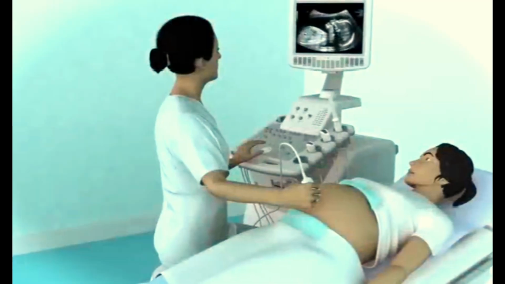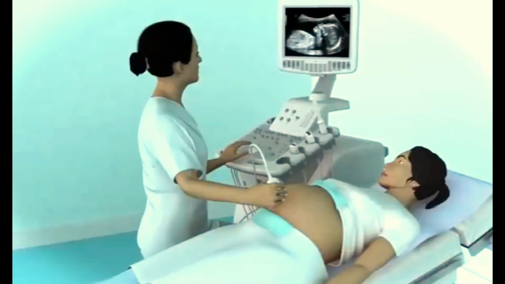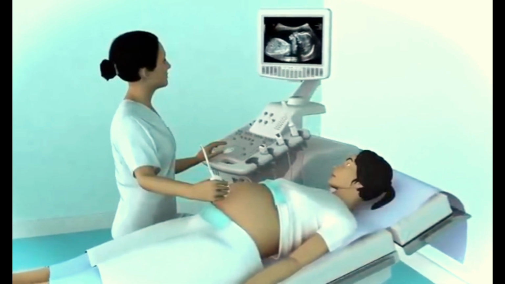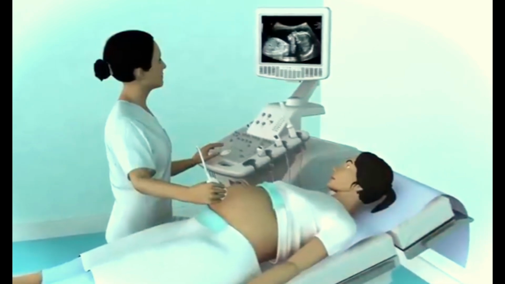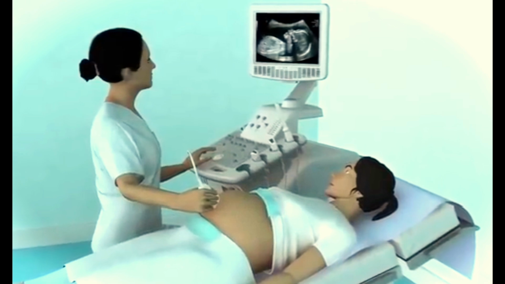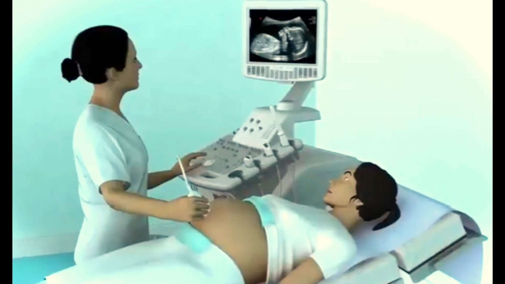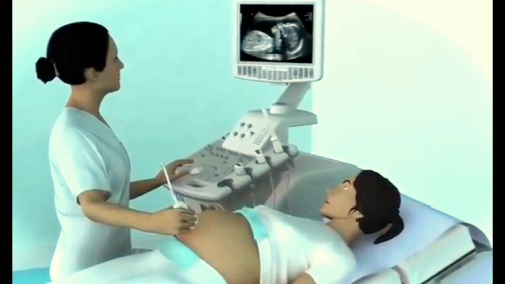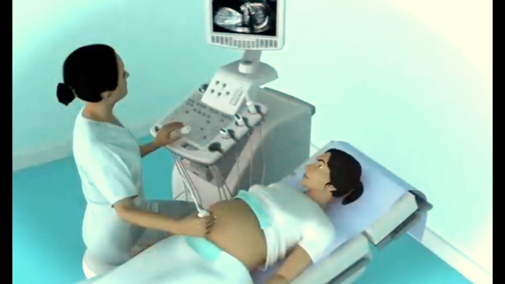Ultrasound allows accurate estimation of gestational age, determination of fetal viability and presentation, position of the placenta, measurement of amniotic fluid, estimation of fetal weight, and identification of multiple pregnancies. It can also be used to detect some fetal abnormalities.